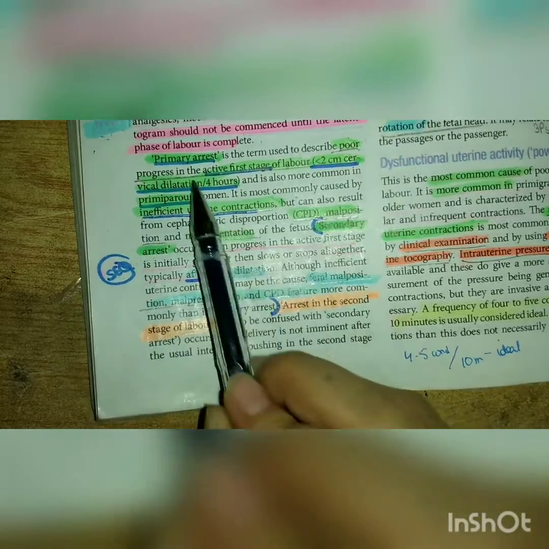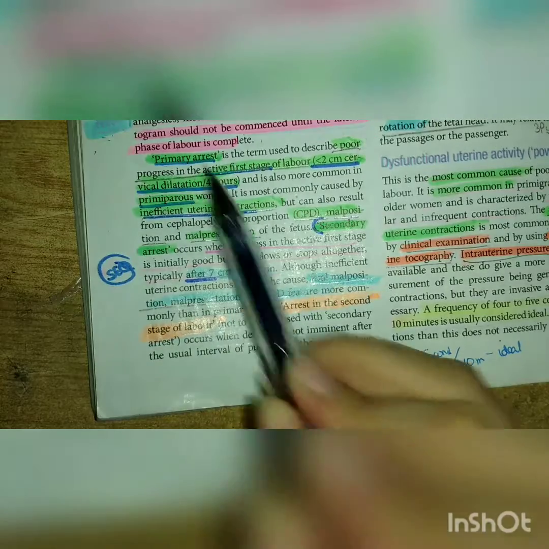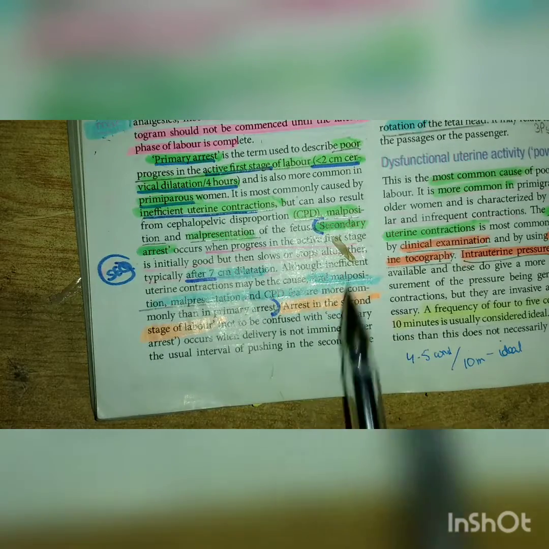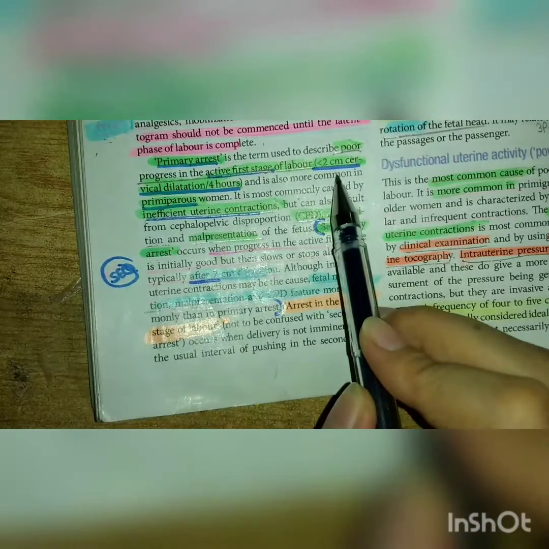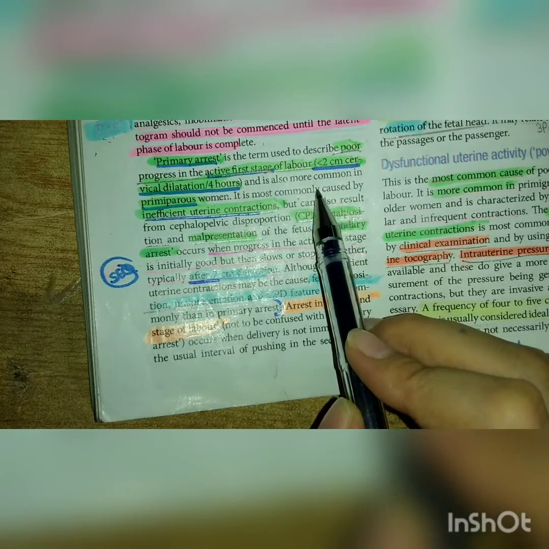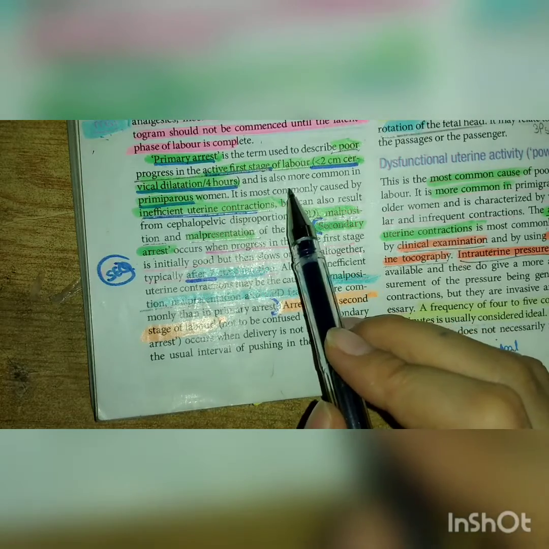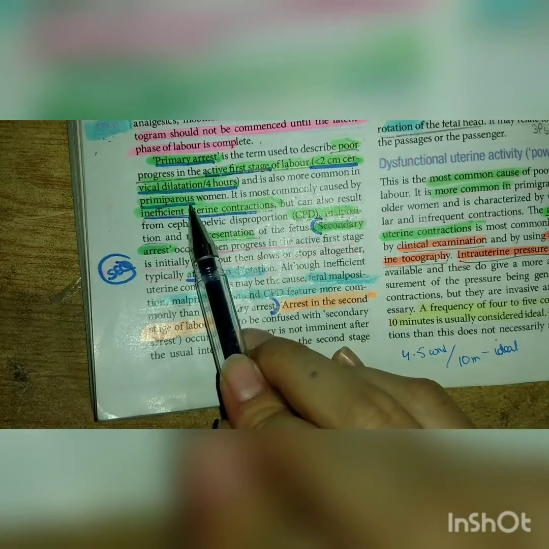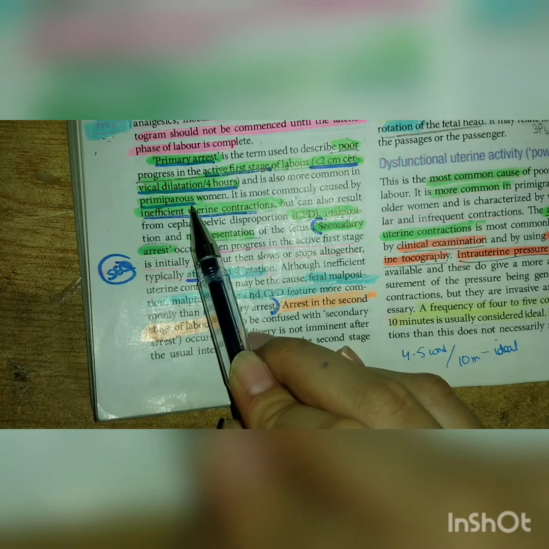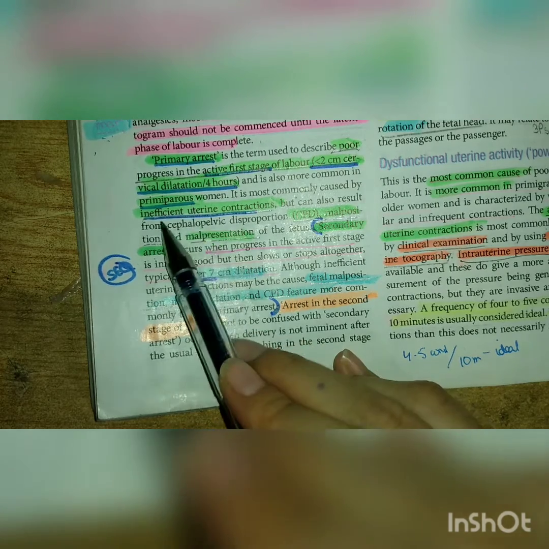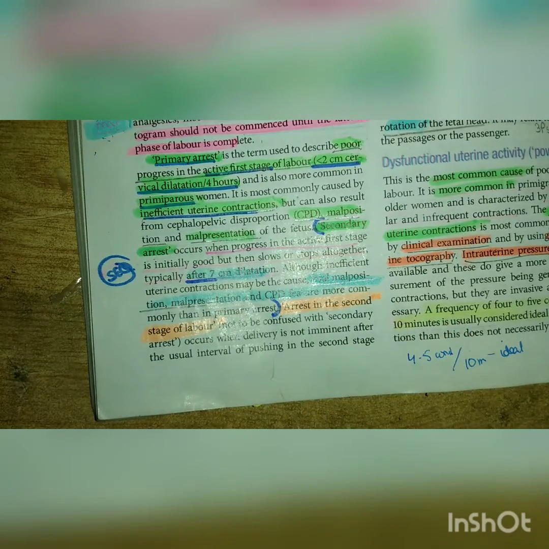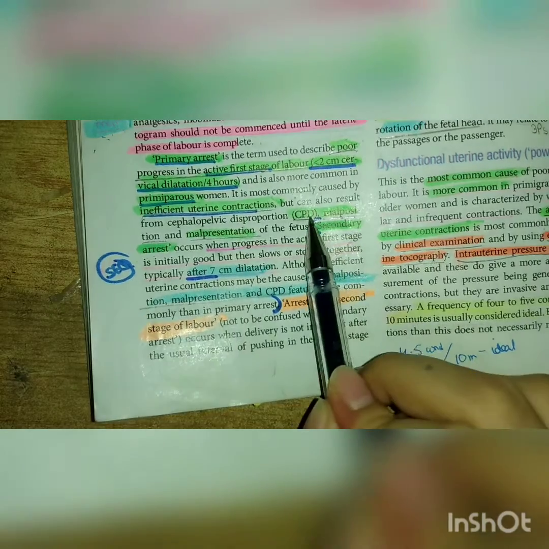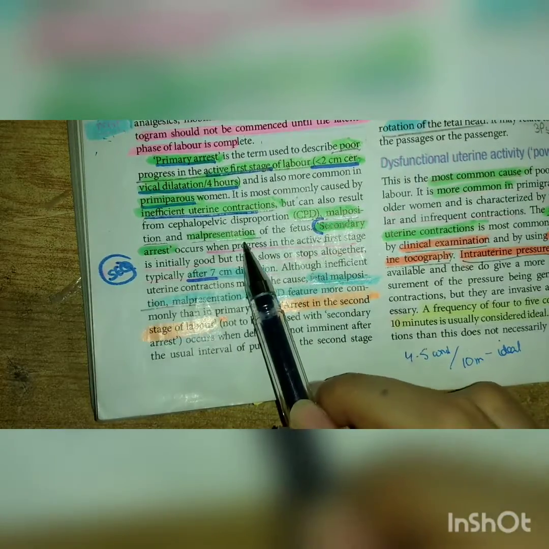Some descent also occurs. Now it has two types. It has primary arrest and it has secondary arrest. Now in primary arrest, there is poor progress, less than 2 centimeter per 4 hours, or you can also call it less than 1 centimeter per 2 hours. It is also more common in primiparous women, because their uterus is undergoing such contractions for the first time. Inefficient uterine contractions are very normal in nulliparous females. But there can also be cephalopelvic disproportion, malposition or malpresentation.